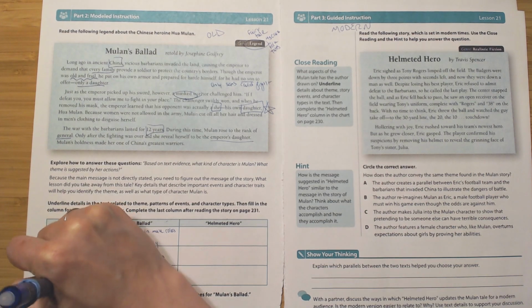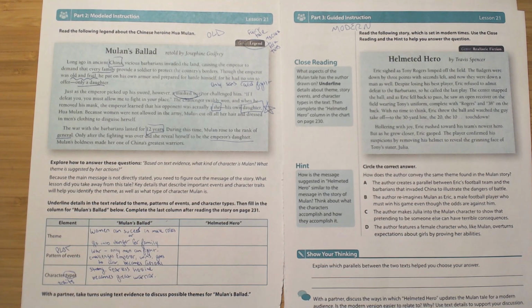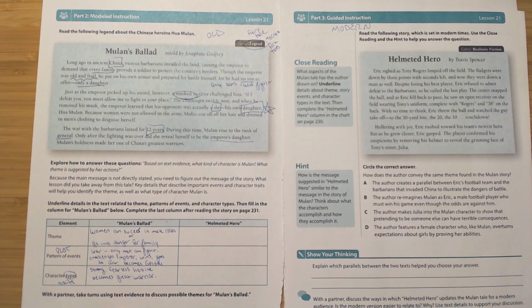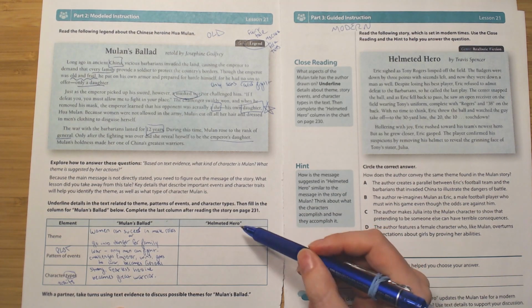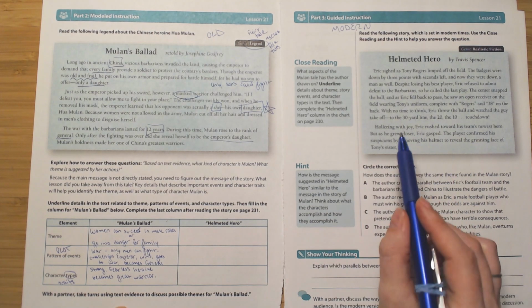And again, the reason this is a type is because you have seen that type of character before. That's Katniss in the Hunger Games, or that's Wonder Woman, right? This is a type that we've seen before, almost like a stereotype, but it can also be positive. Before we can do this next column, we have to read the next passage.